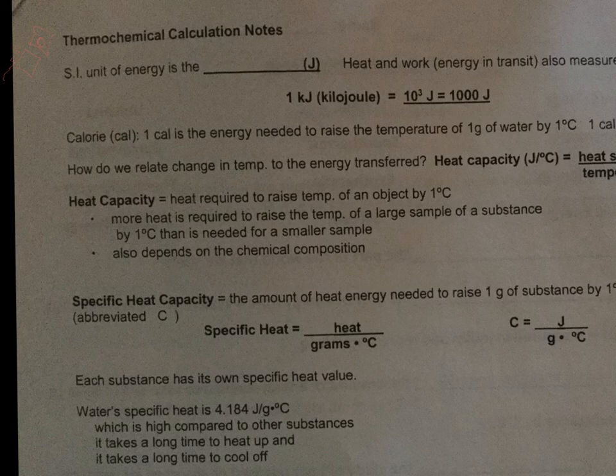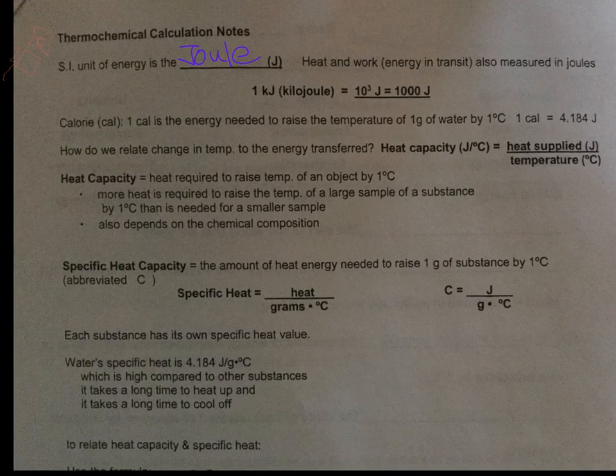The first thing we have to talk about is our new unit. We have an SI unit of energy, and that's called the, does anybody know? Joule, good. Heat and work are also measured in joules. So let's put what our variables for heat and work are: a Q and a W. Together, those things make internal energy.